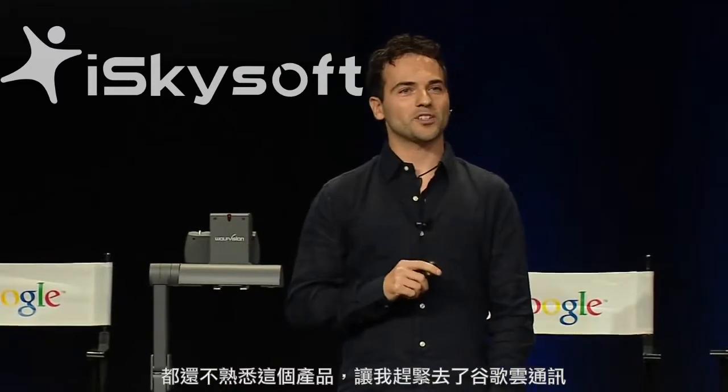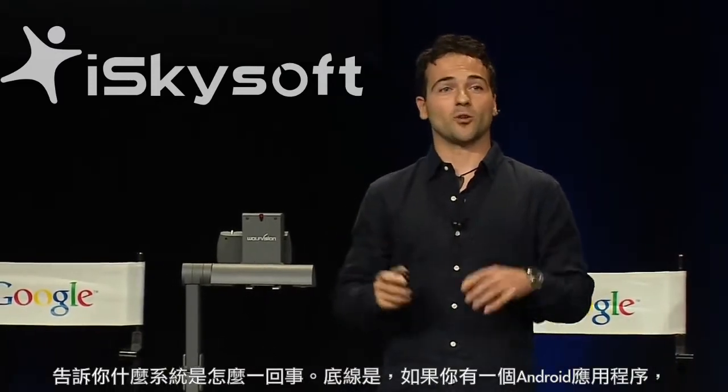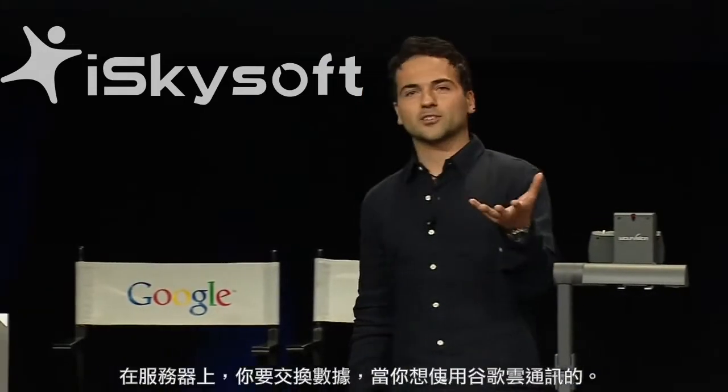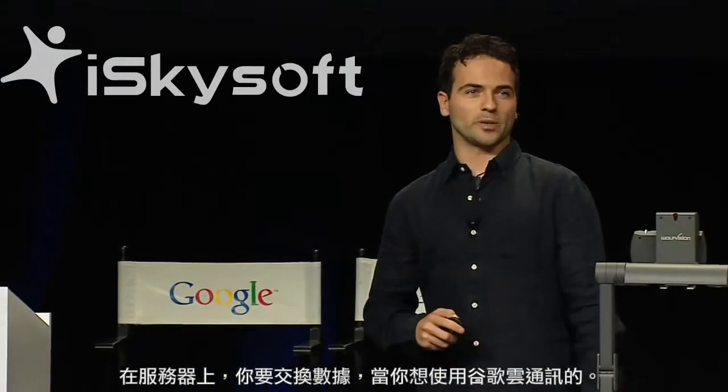So for those of you that are not yet familiar with this product, let me quickly go over Google Cloud Messaging to tell you what this system is all about. Bottom line, if you have an Android application and you have a server and you want to exchange data, that's when you want to use Google Cloud Messaging.